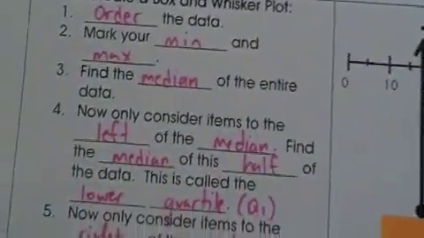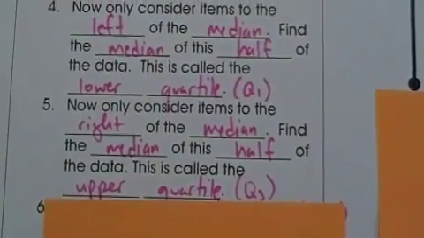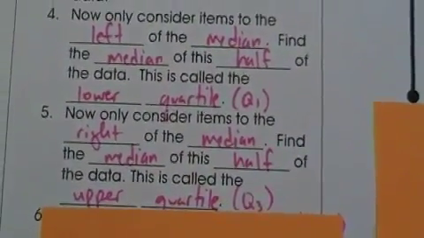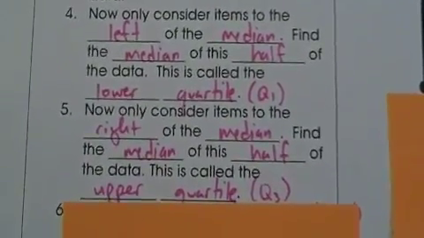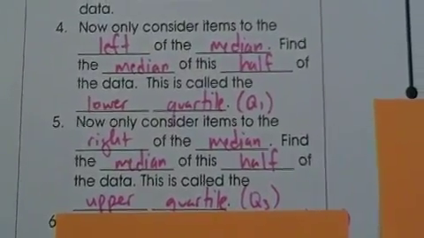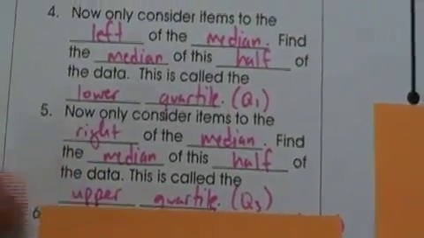Since you found it on the left, now you find it on the right. Now only consider items to the right of the median. Find the median of this half of the data. This is called the upper quartile, or Q3.